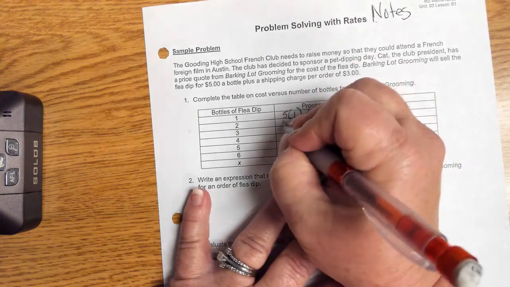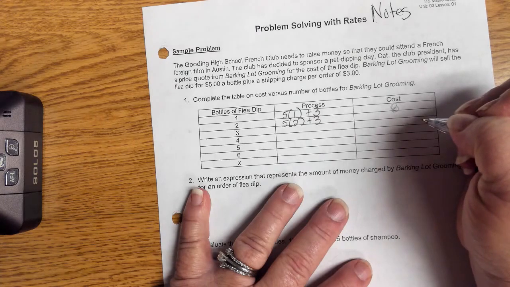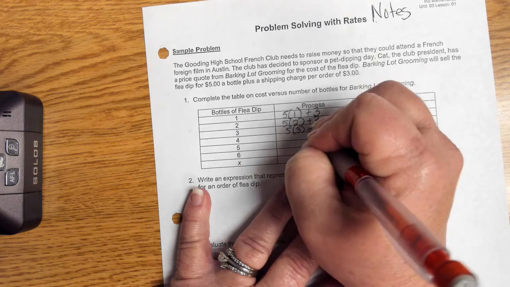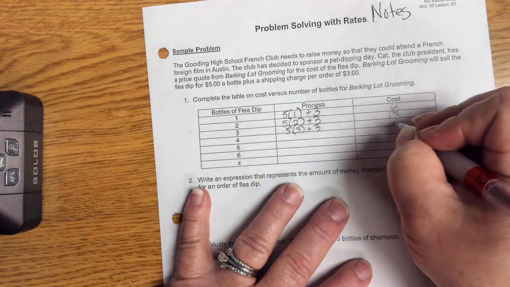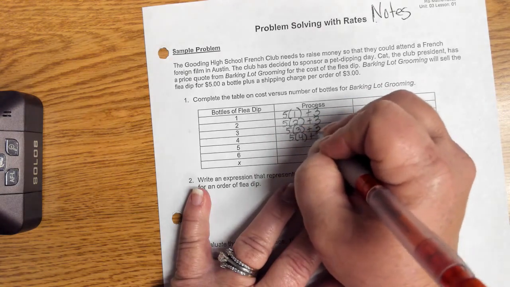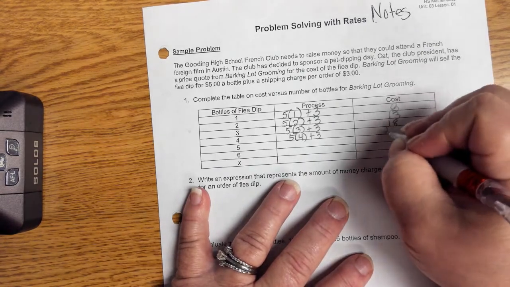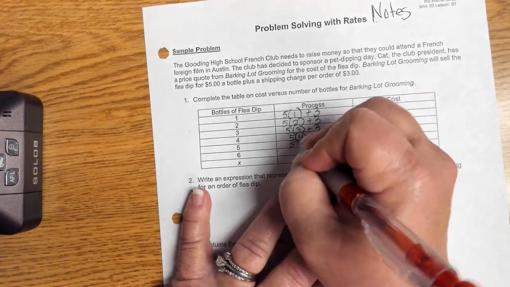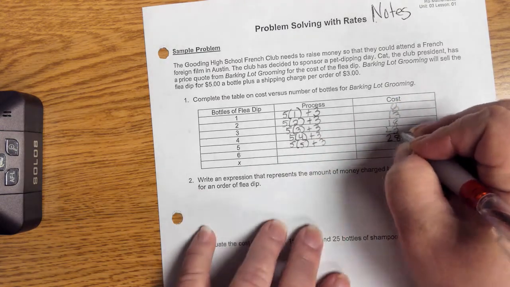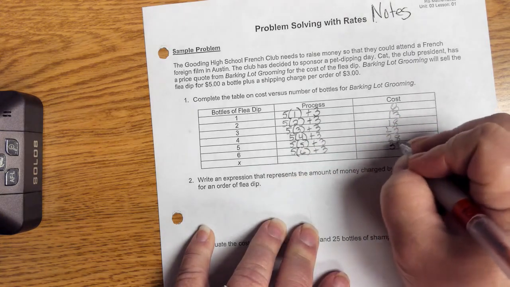And then we've got 5 times 2 plus 3. 13. 5 times 3 plus 3. 18. 5 times 4 plus 3. You've done many process charts by now, right? Which would be 23. 5 times 5 plus 3 is 28. 5 times 6 plus 3 is 33.